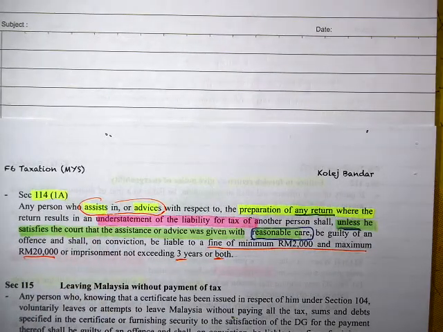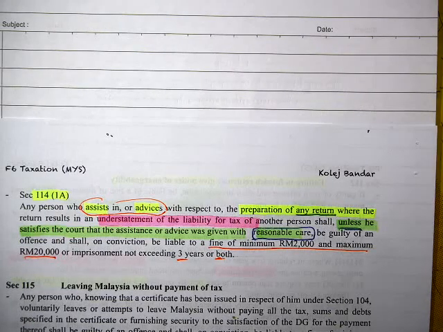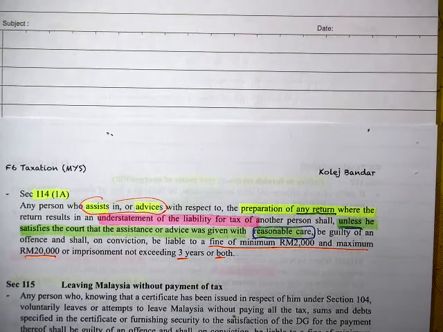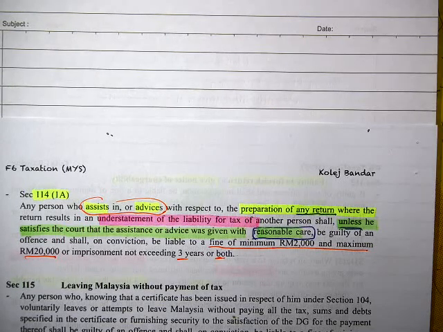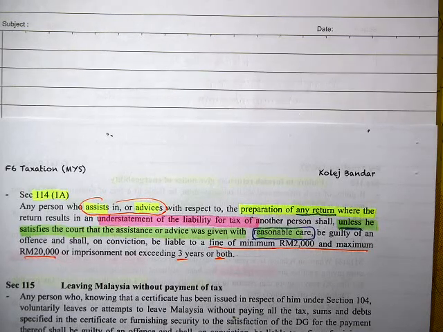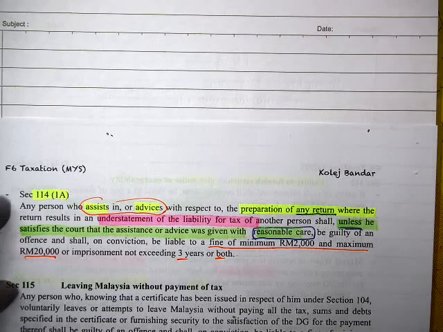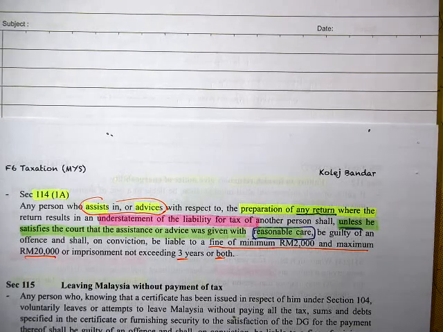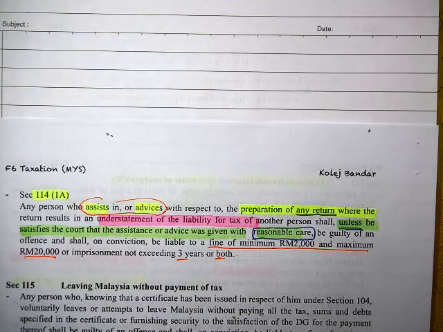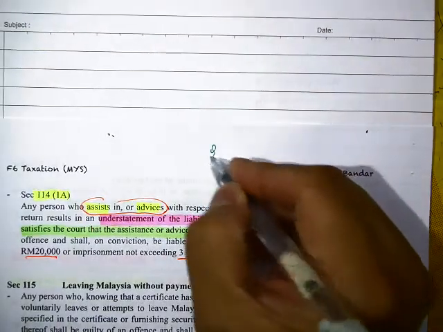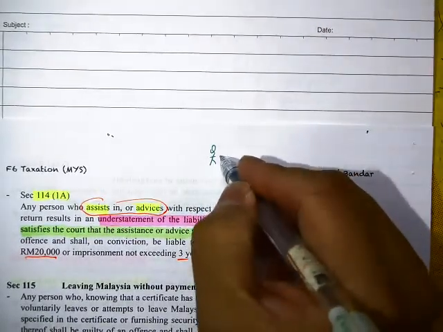Now, if you look at your tax return form, for those who do tax, at the back there are 2 signatures. One signature is the person, the taxpayer. One more signature is the firm who prepares the tax return. So they may think that the firm that prepares the tax return, if you sign, you'll be liable under 114(1A). Actually, you sign or you don't sign, you can still be liable under 114(1A) because the law says whoever assists or advises.